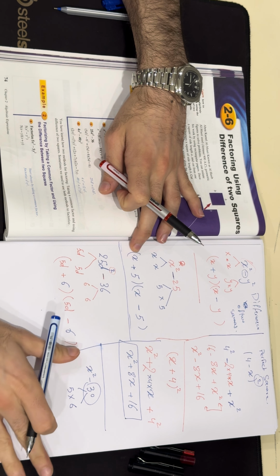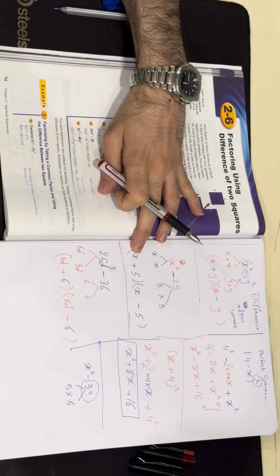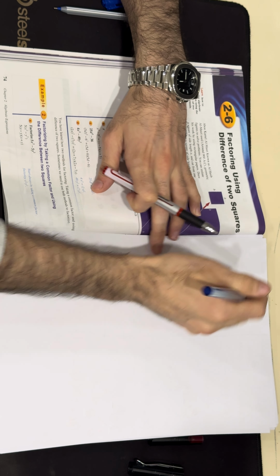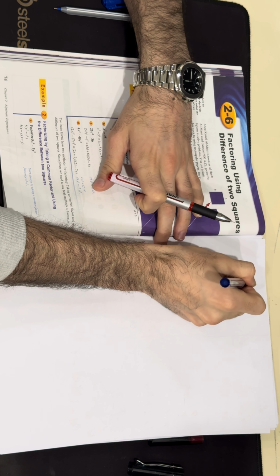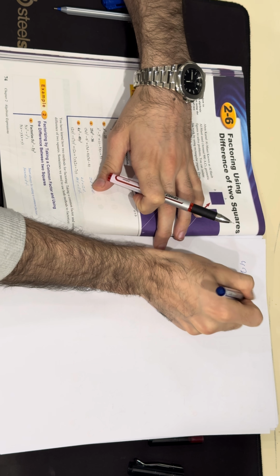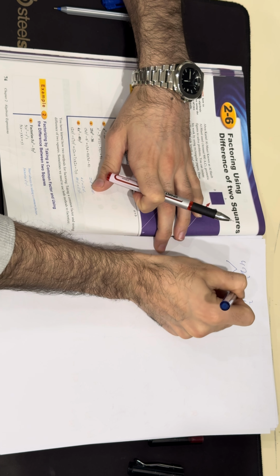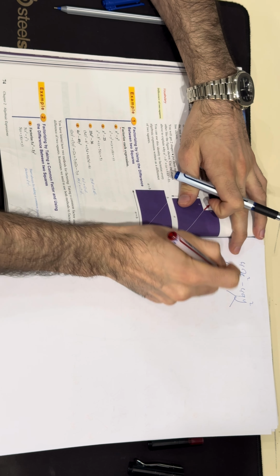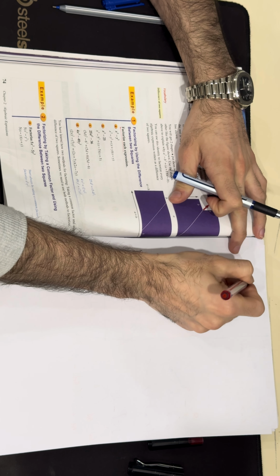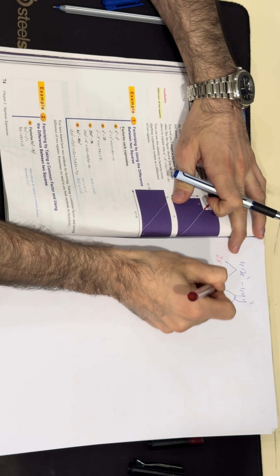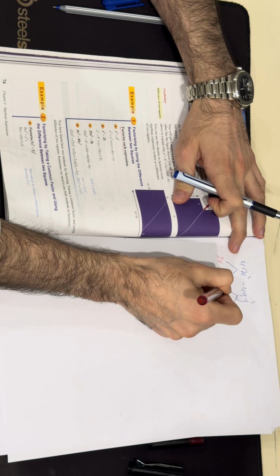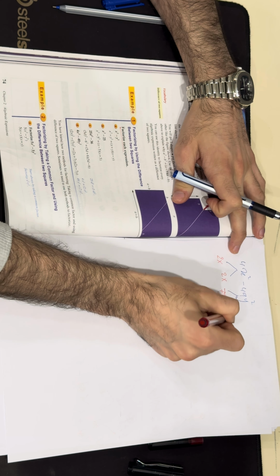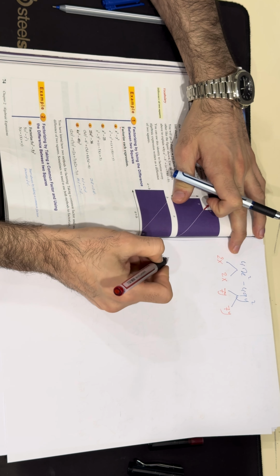Now what if we have another number like 4x power 2 minus 49y power 2? If you take a look, this 4 came from 2 times 2, same number, so totally fine. This x is power 2, so that means x here, x here. Then what about 49? It came from 7 and 7. Then y is power 2, so that means I can write 1y here and 1y here.